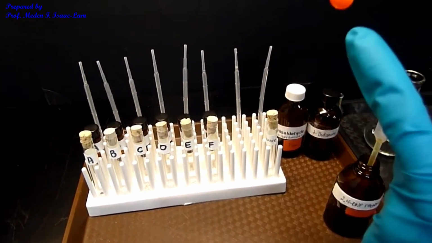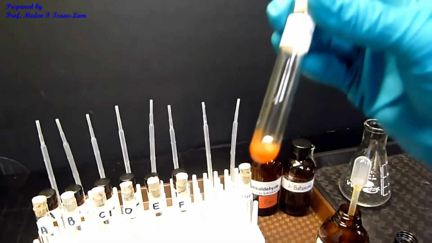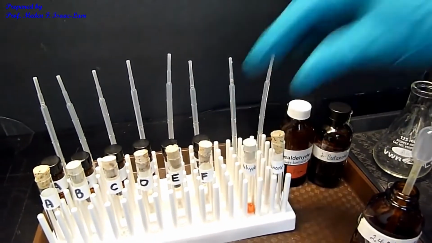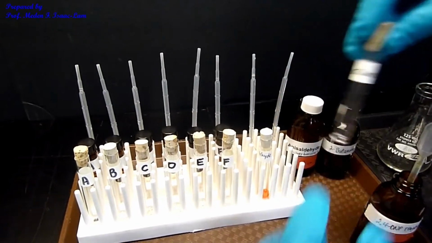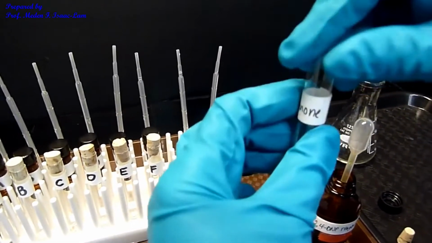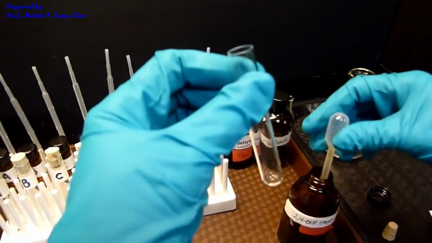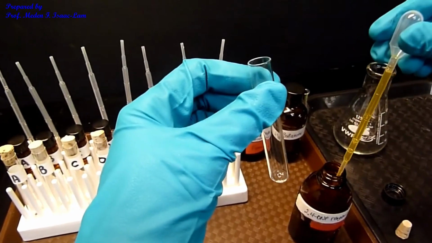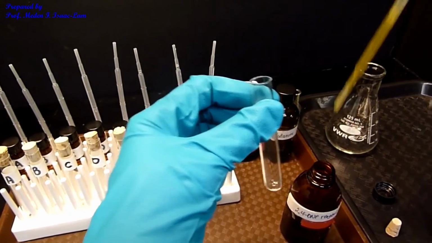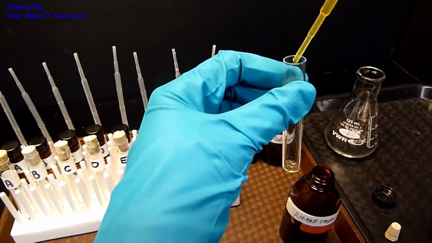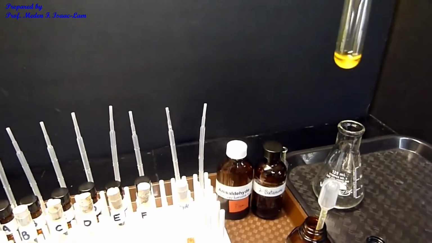Shake a little bit so there's an orange precipitate. It's an orange precipitate for the aldehyde. And then 2-butanone. Again, 10 drops. You can see precipitation at the bottom. It's yellow this time.